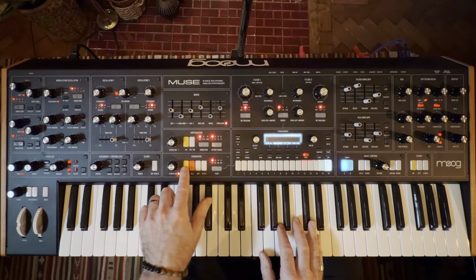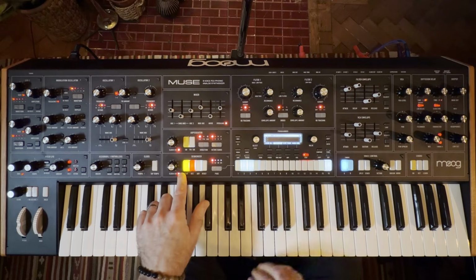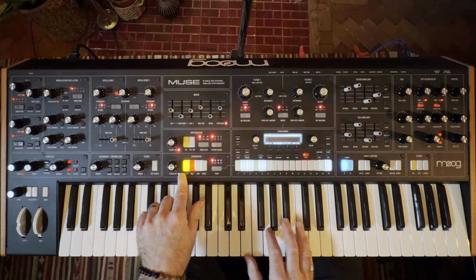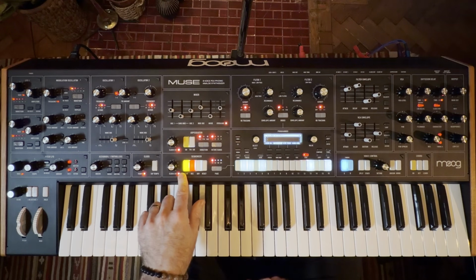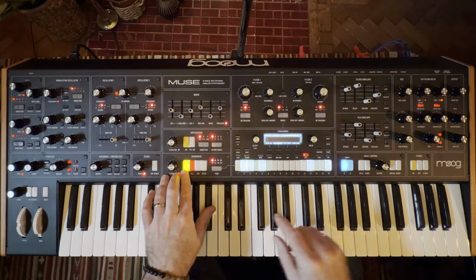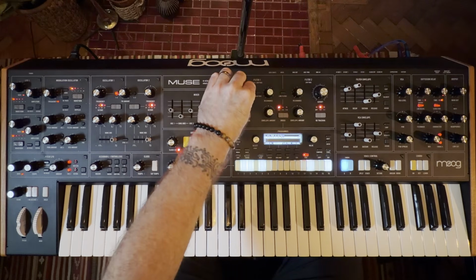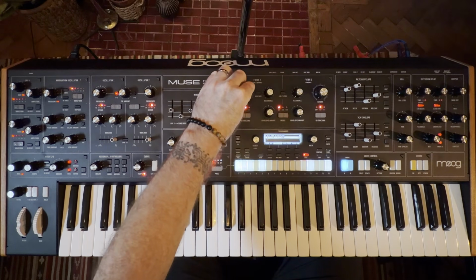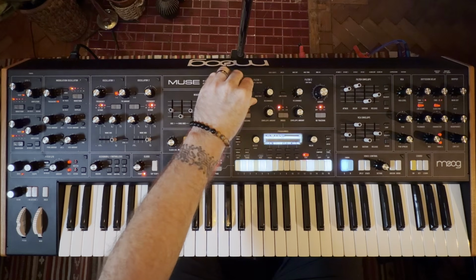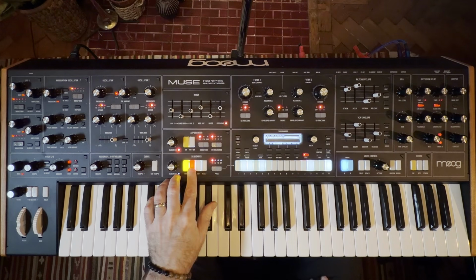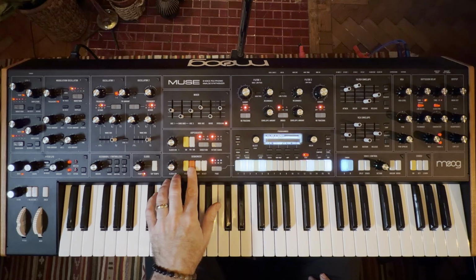Let's put a chord in. So it's a little bit clicky, isn't it?